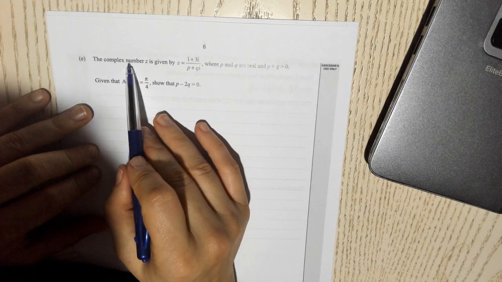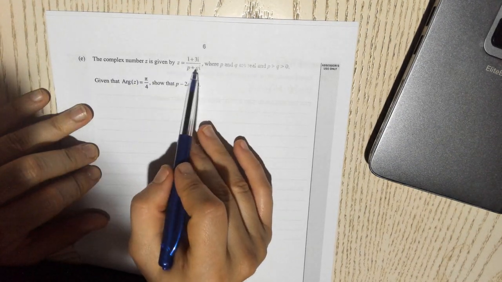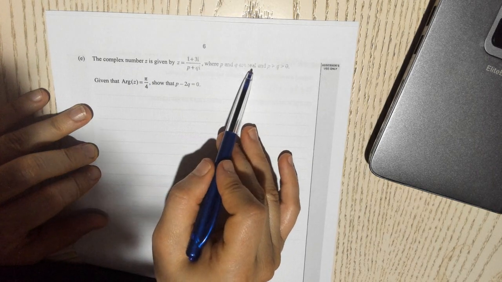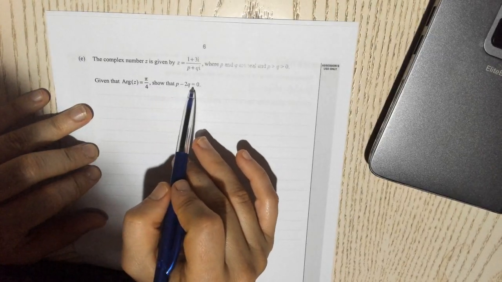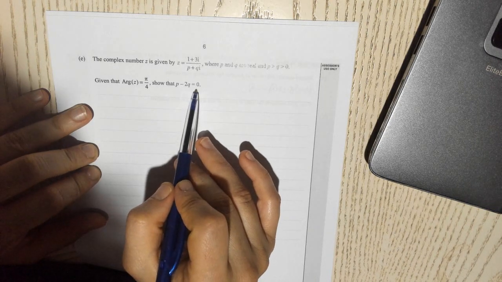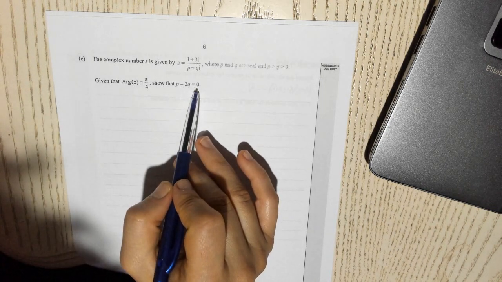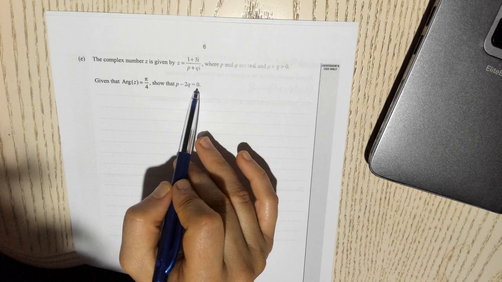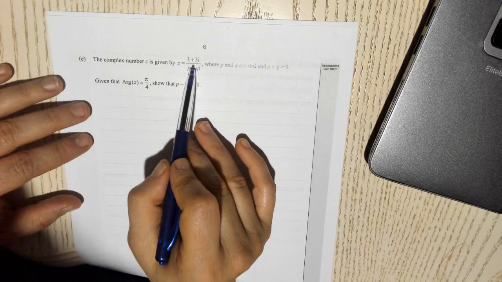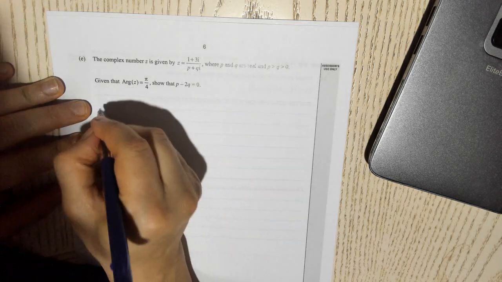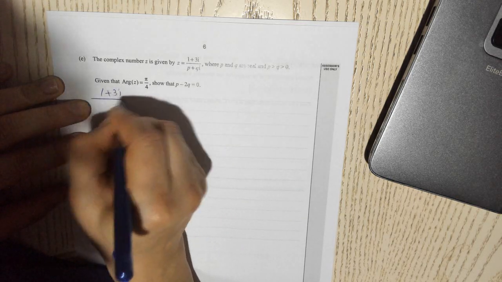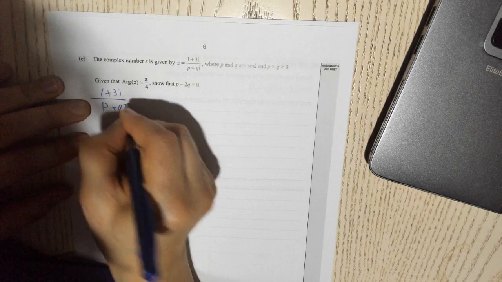The next question is: the complex number z is given by this, where p and q are real. Given the argument, show that p minus 2q is equal to 0. Now, your first step all the time, because it has a complex number in the denominator, is to multiply by the conjugate.